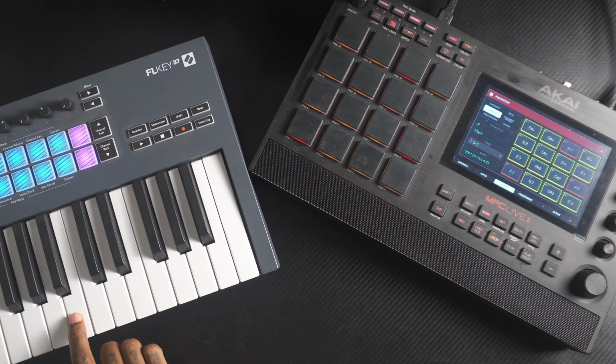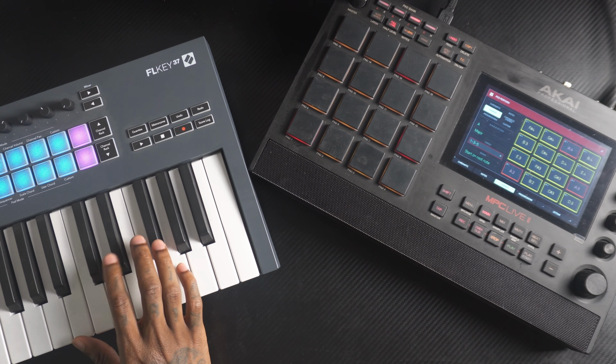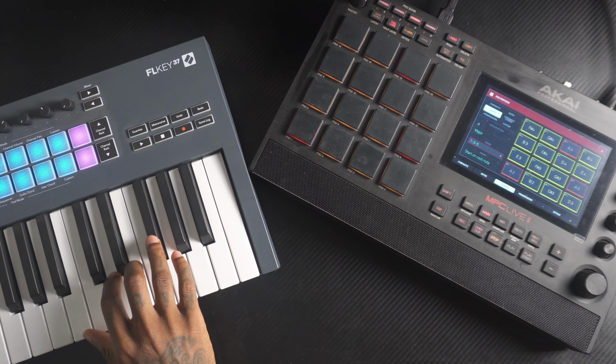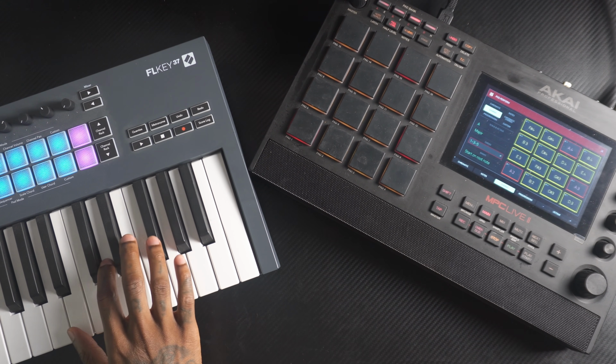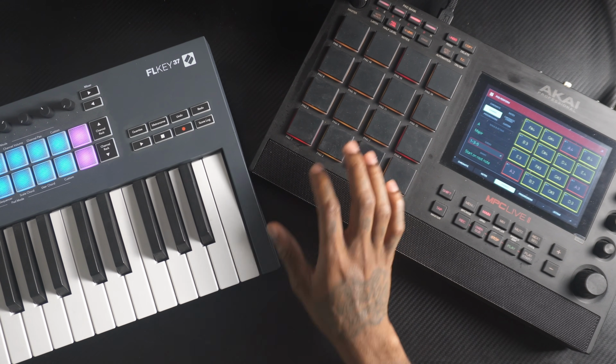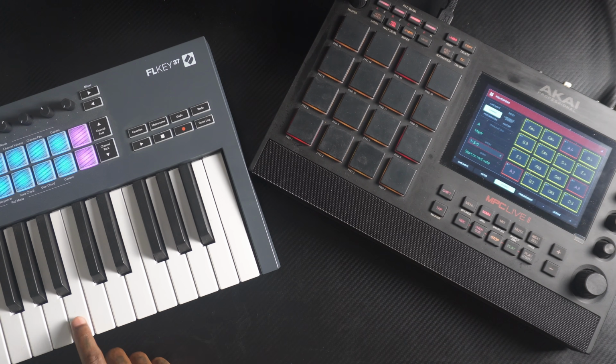So this will now be our 1 instead of this being our 1. And C sharp will be our 2. And D will be our 3. And E will be our 4. And F sharp will be our 5th. So then we still have that formula. The only difference now is one was a major chord and this is a minor chord.